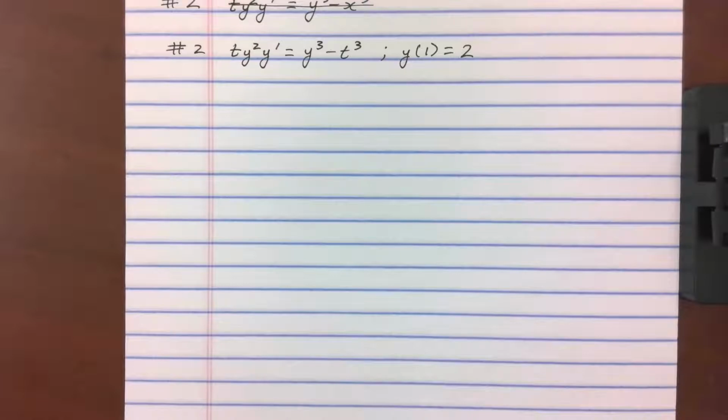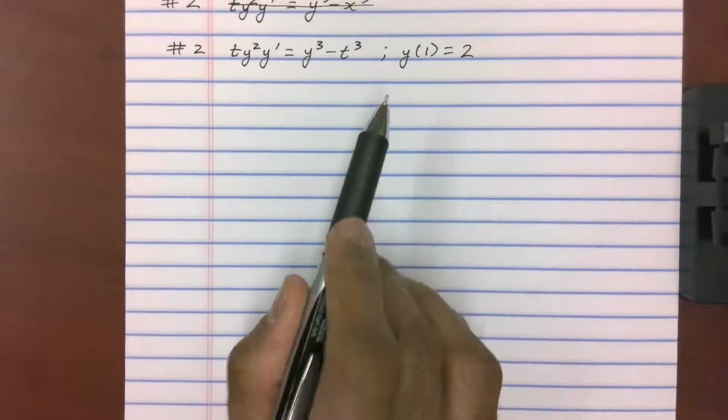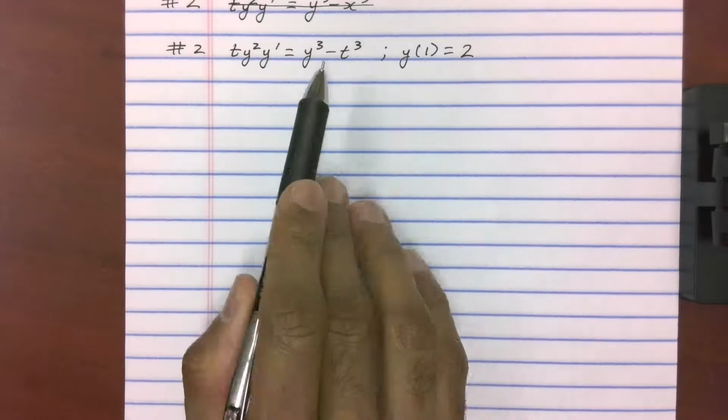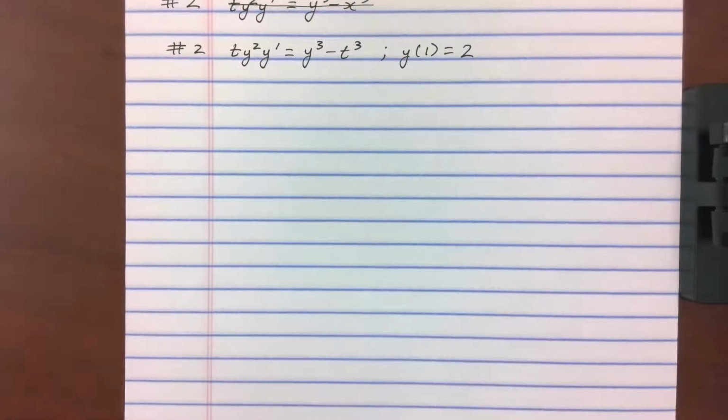Here is a second problem on Bernoulli differential equations. To be more specific, this is an initial value problem because we also have an initial condition defined along with the differential equation. Now, the form in which the differential equation is given is not a standard Bernoulli differential equation form.